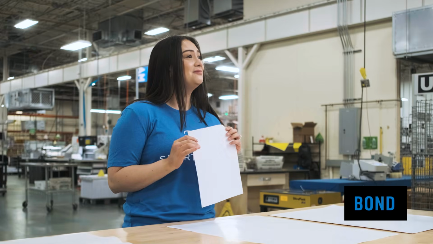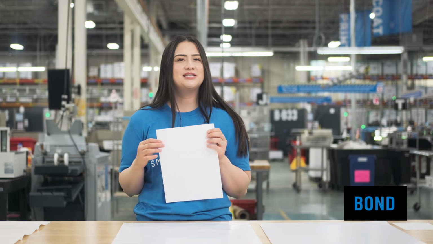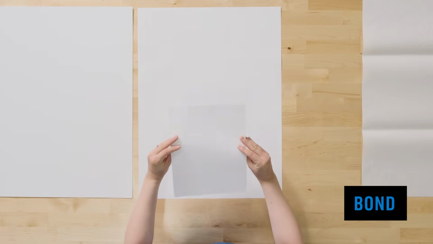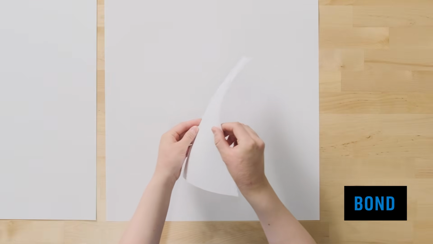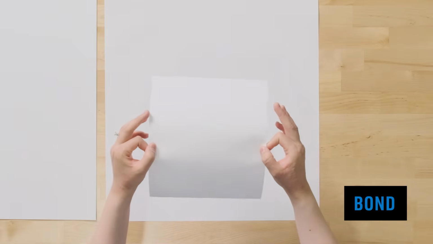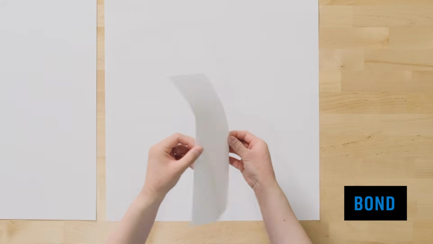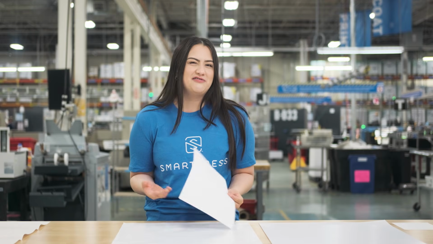Next is bond paper. What is bond paper? Well, it's what you know as copy paper. It was originally created for government forms, and it's used primarily for writing and office printing. Bond is very smooth, dense, and durable, but it's usually only manufactured in lighter weights. It's not made for printing photos and graphics.